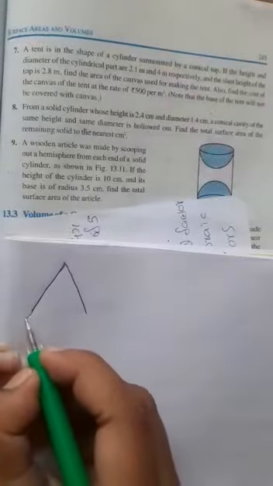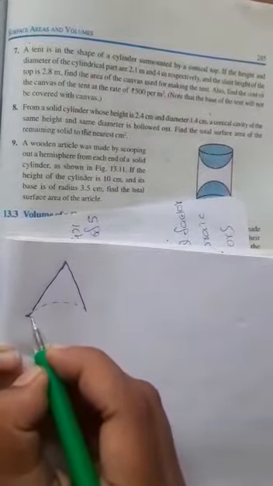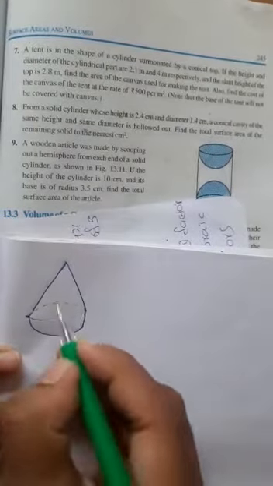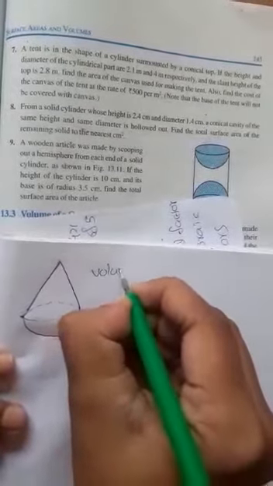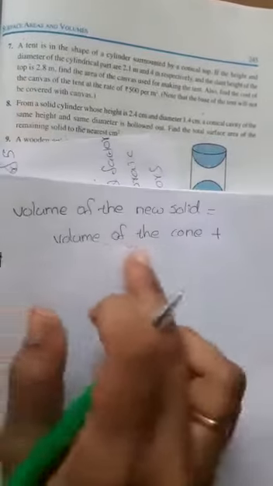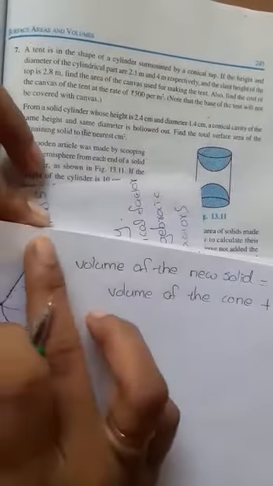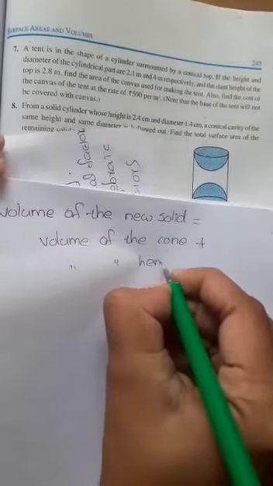For example, consider a cone and, below the cone, a hemisphere. We get a new object. Then the volume of this new solid is equal to the volume of the cone plus the volume of the hemisphere.